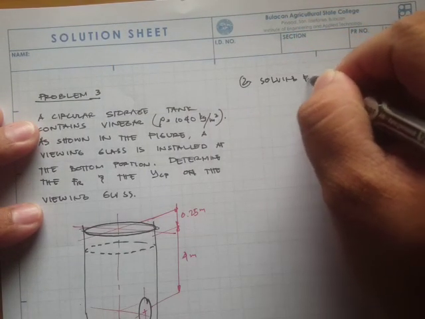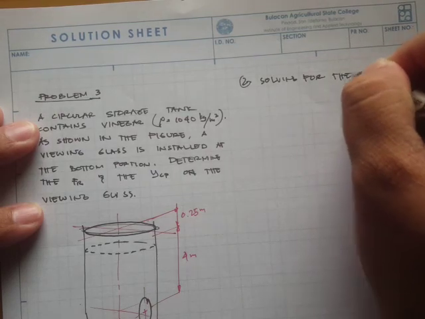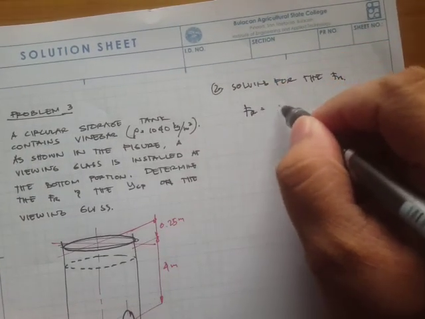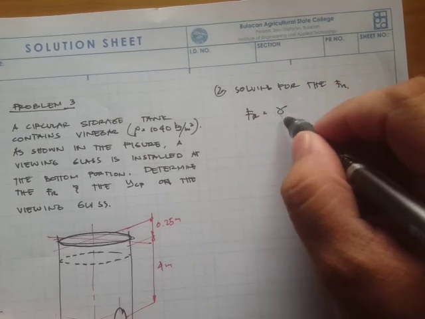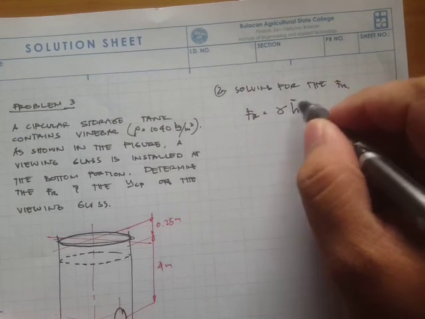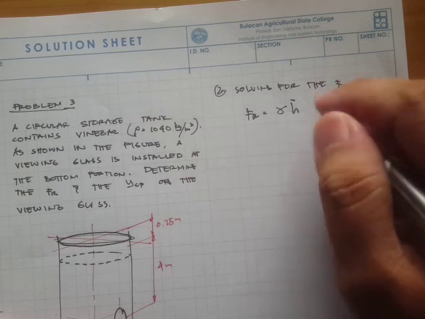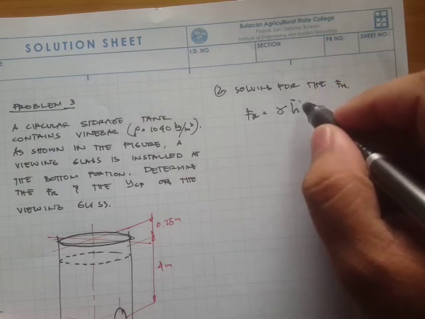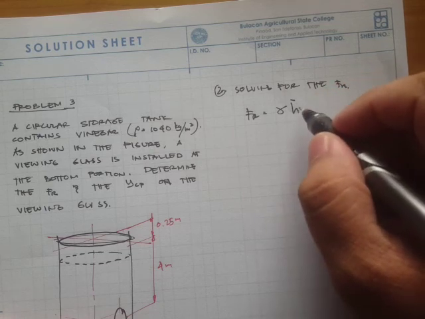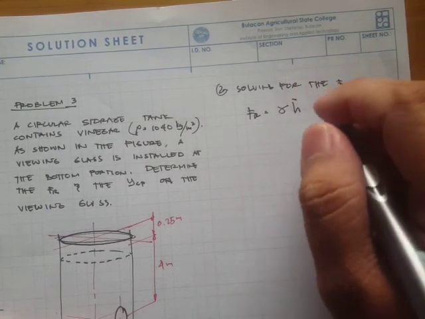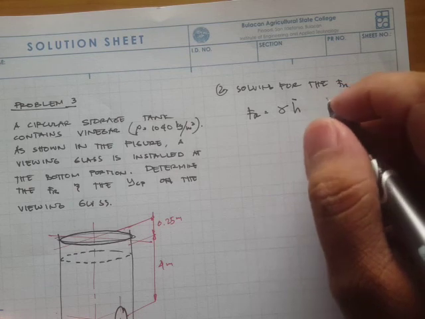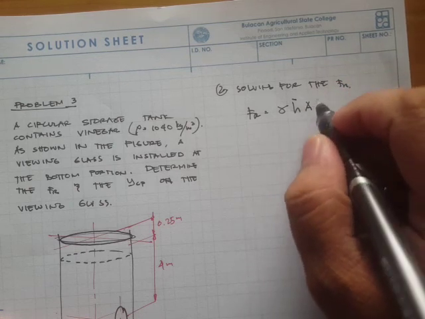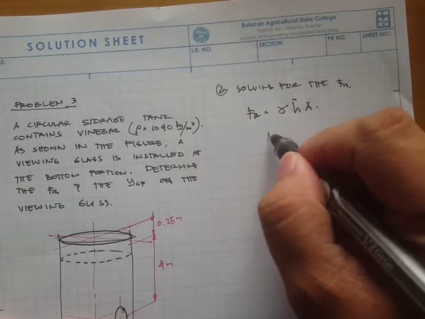F_R is simply the unit weight times the height to the centroid of the surface concerned, times the area, and the area refers to the area of the viewing glass.